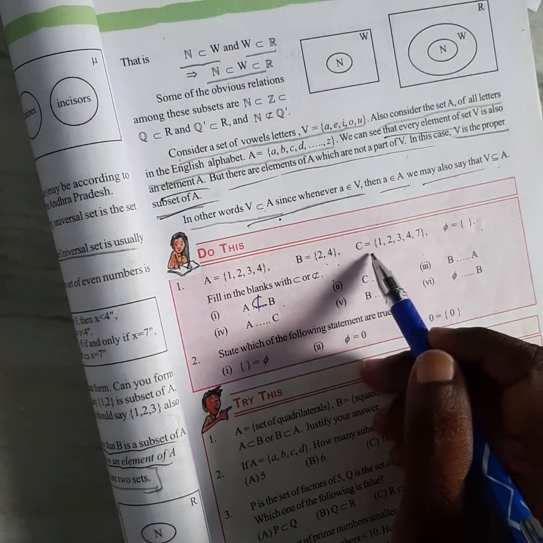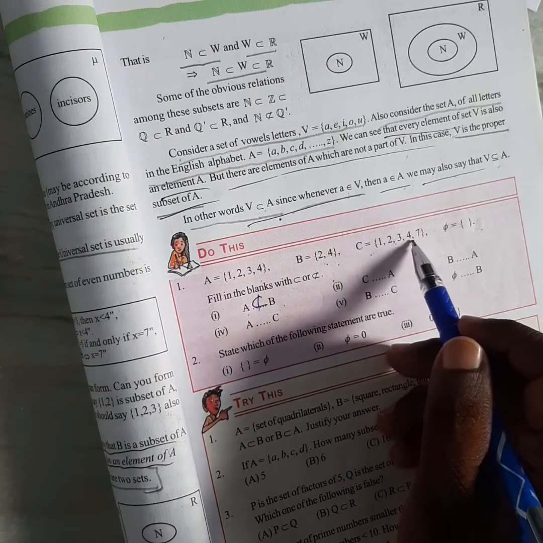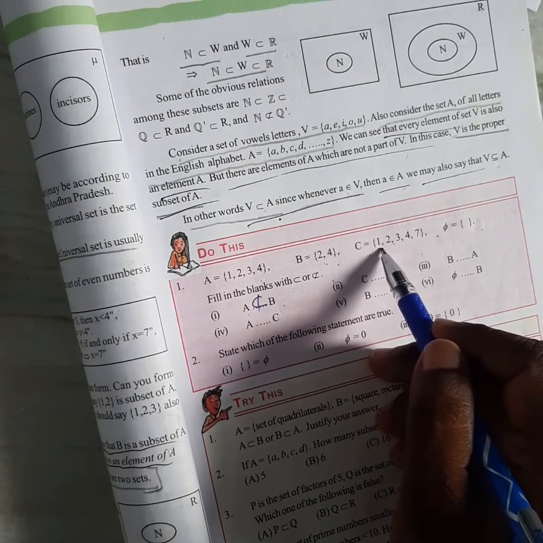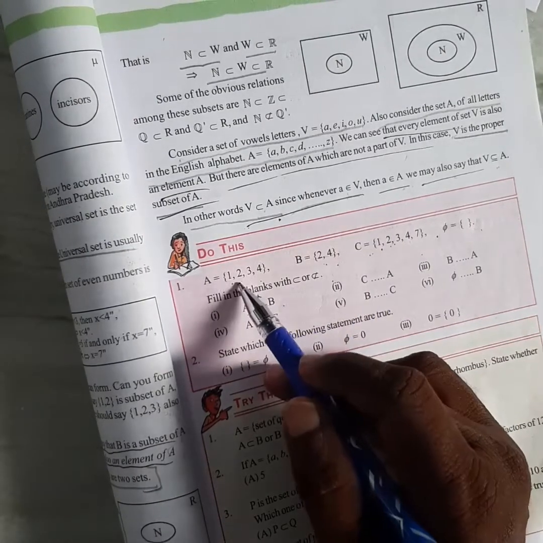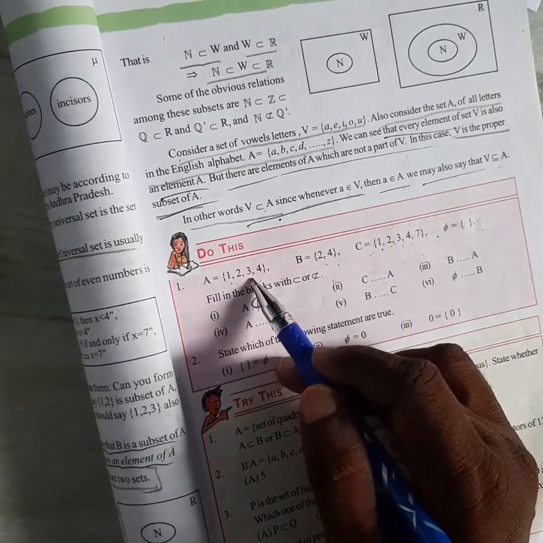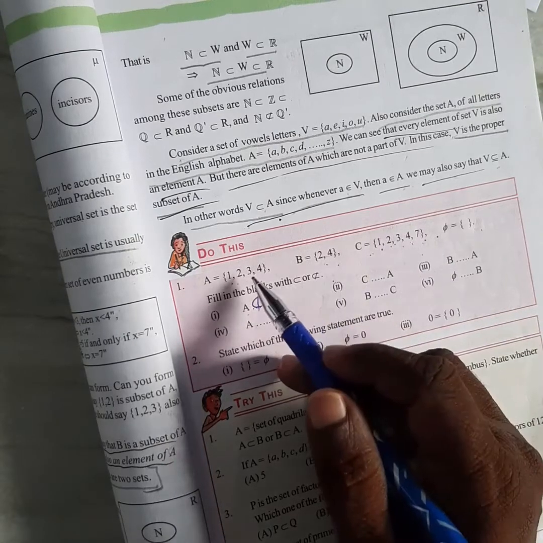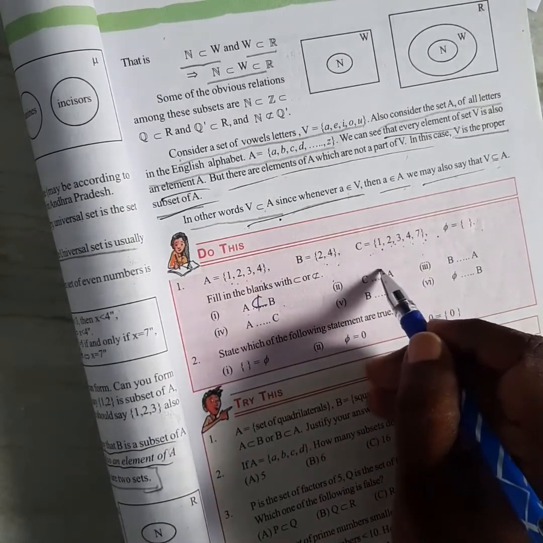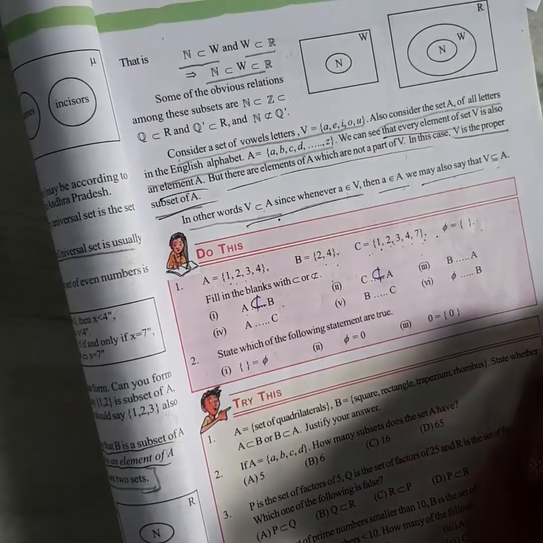They asked. What are the elements of C? C has elements 1, 2, 3, 4, 7. If you compare, 1 is here, 1 is also there. 2 is also there. 3 is also there. 4 is also there. But 7 is here, but it is not there in A. So C is not contained in A.